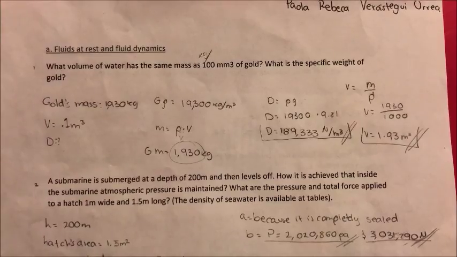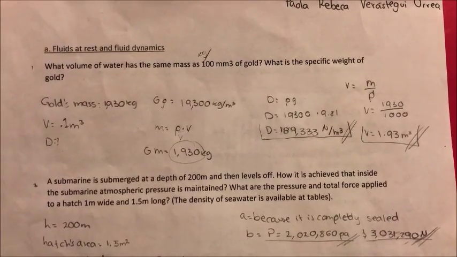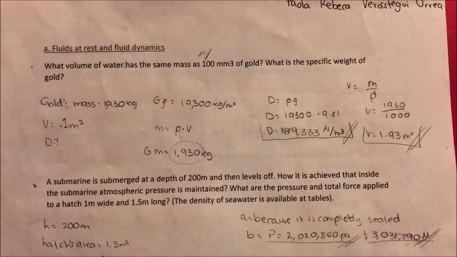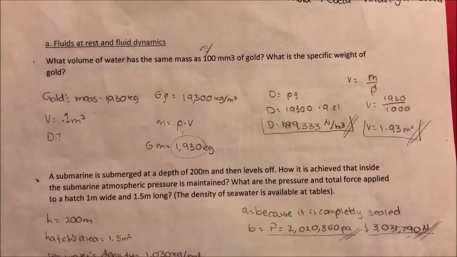First, what is a specific weight? Specific weight is a weight per unit volume of a fluid. And the formula for a specific weight is the following: D equals density times gravity.